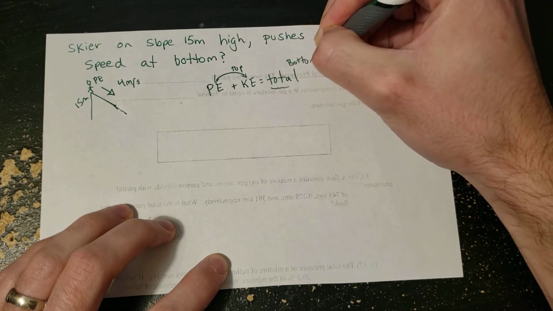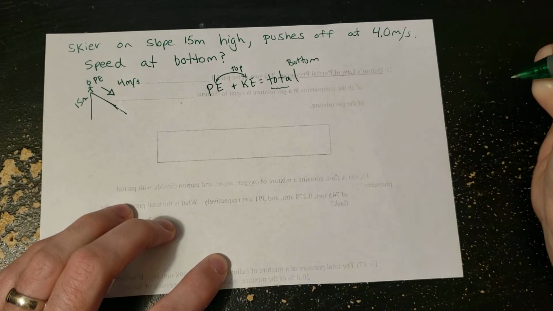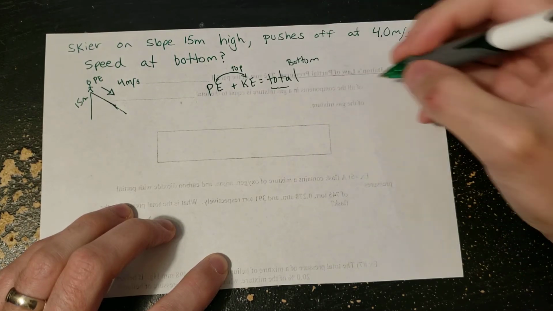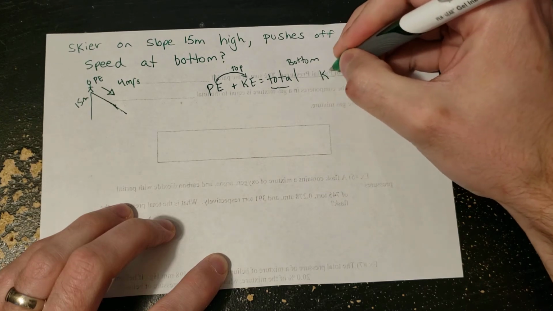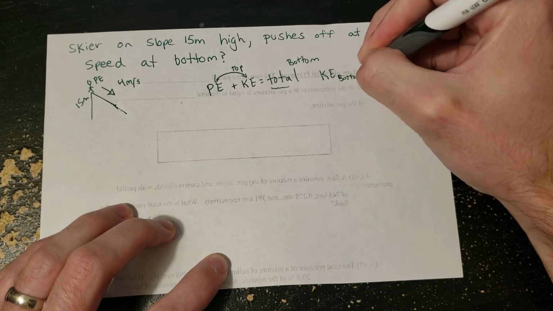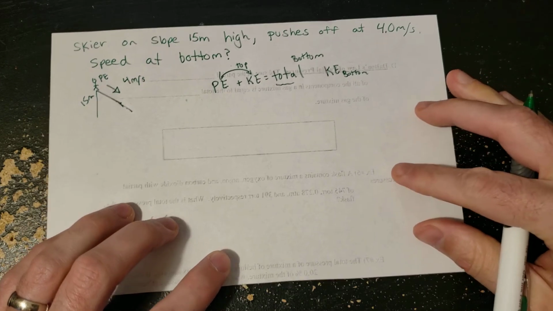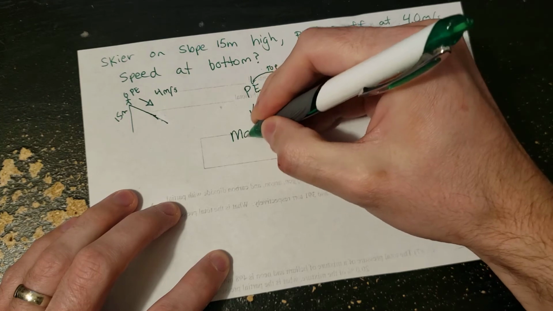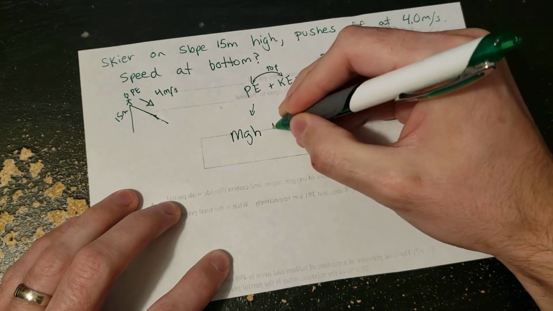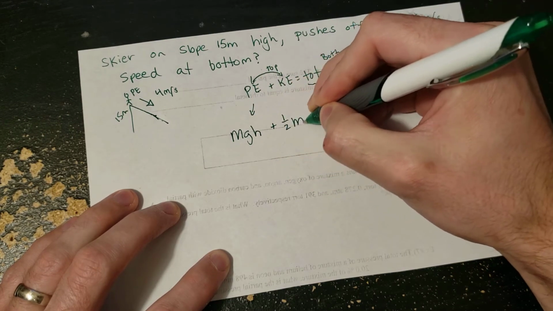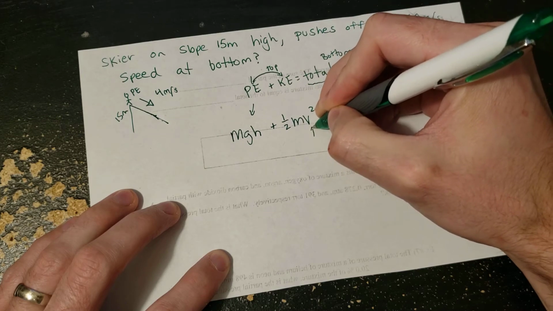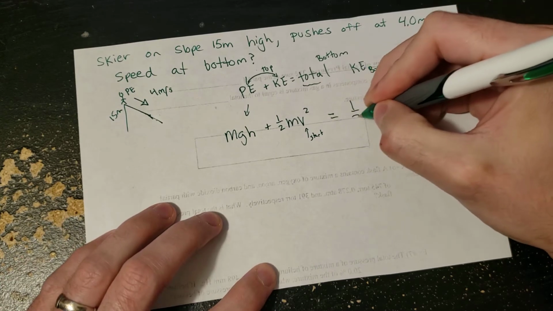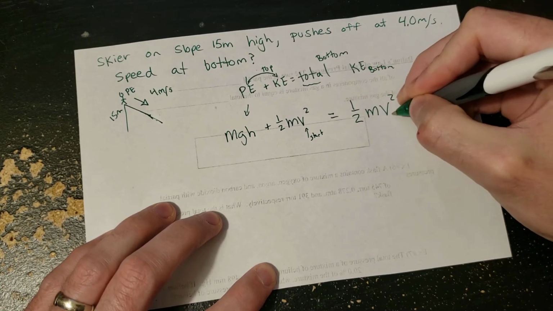So now at the bottom of the hill, the skier will no longer have potential energy from height because they'll be at the bottom of the hill, so that'll just equal the kinetic energy at the bottom. So now we can arrange this a little bit more, and we can say that the mass times gravity times height at the top plus the 1/2 mv squared, the kinetic energy, and this v is the starting, will be equal to the 1/2 mv squared at the bottom.